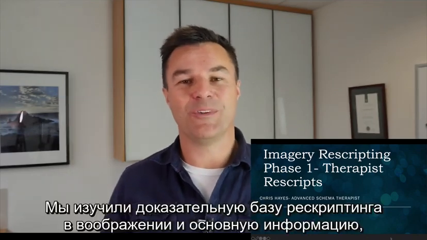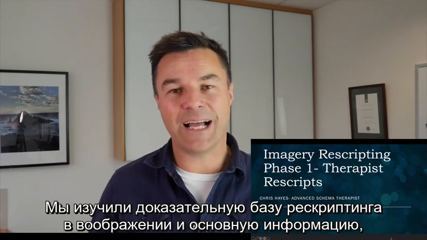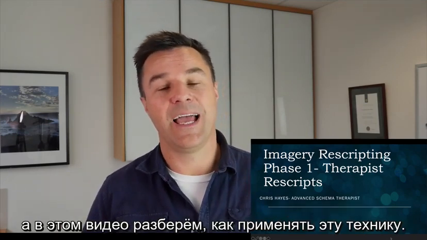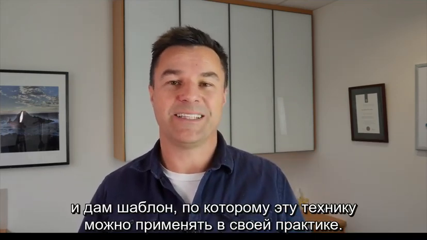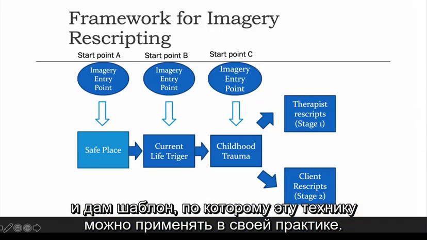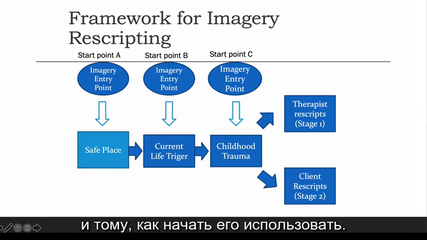Hi everyone, we've looked at the evidence around imagery scripting, giving you a bit of a background. In this video we're going to look at how to actually do imagery scripting, giving you a bit of a framework and a template of how you can employ it in your work. So first up, we want to have a look at the framework of imagery scripting and how you can start using it.